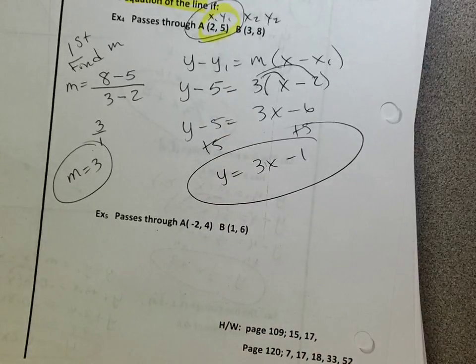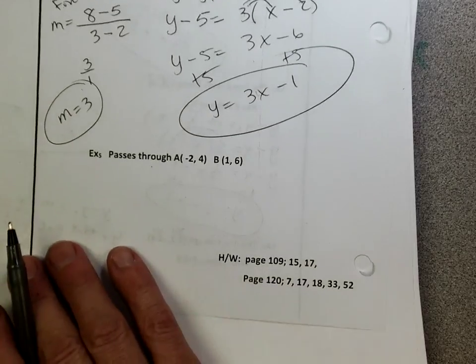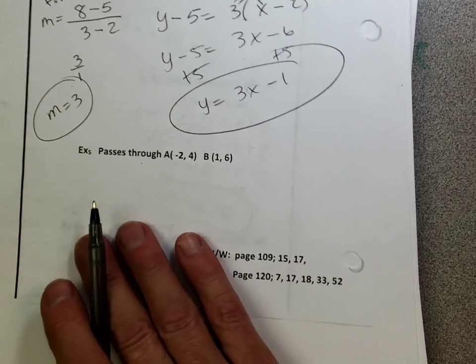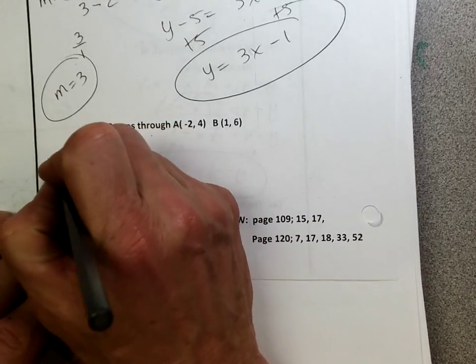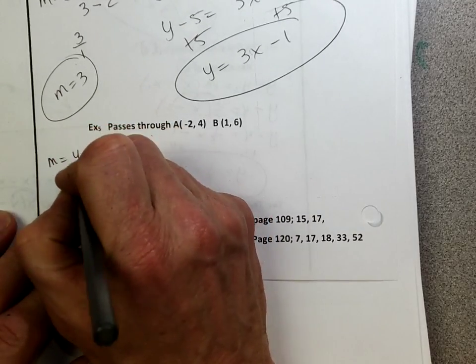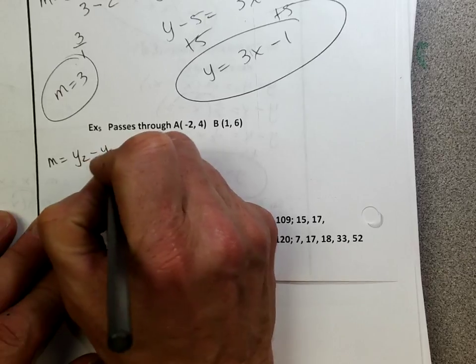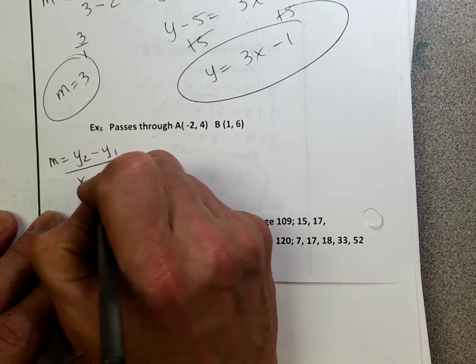Okay, last one. Let's just do the last one. I think we got it down, right? Shouldn't be too hard. Example 5. Let's try this problem one more time. It takes 2 steps. Find the slope first and then use the equation. So slope first, m. Our slope formula was y2 minus y1 over x2 minus x1.